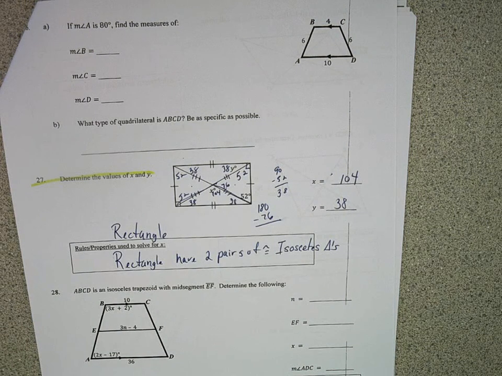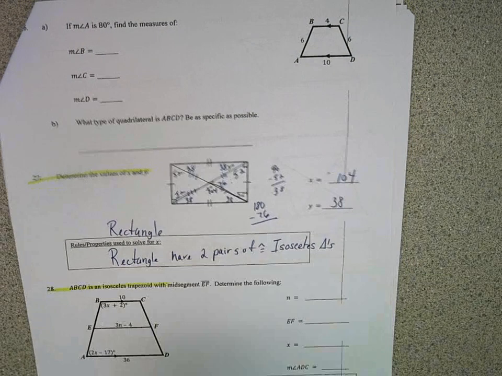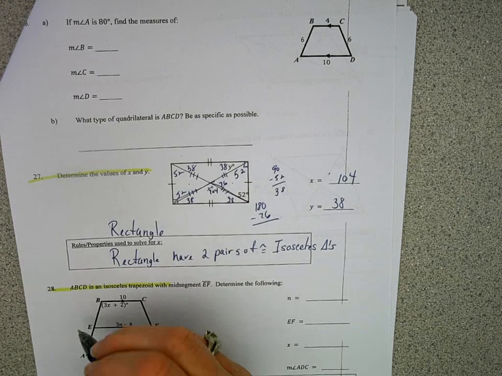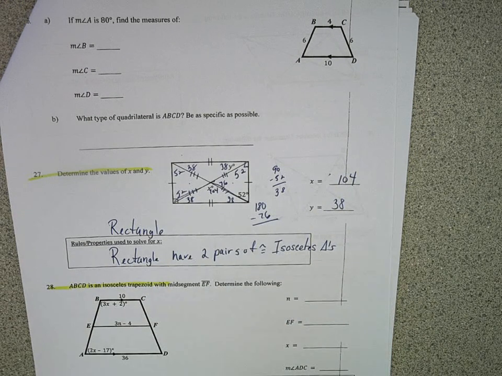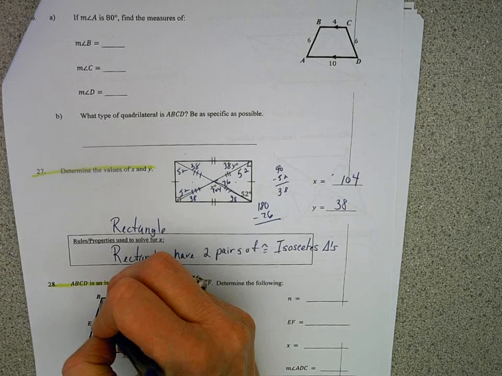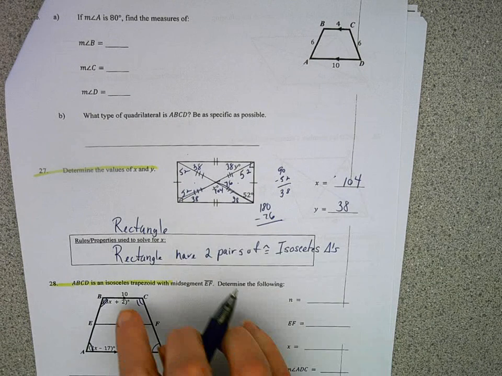Okay. Another one I want to point out is number 28. I'm not going to do all of 28, but I just want to point out the angles because some of you guys missed this on the group quiz. Isosceles trapezoid means that both sides are equal. It means that this angle A and this angle D are congruent, and this angle B and this angle C are congruent, but not A and B.